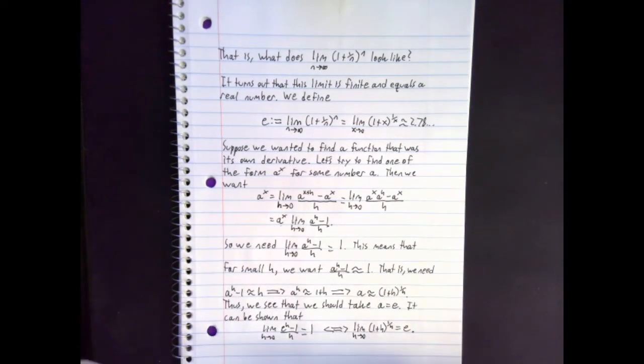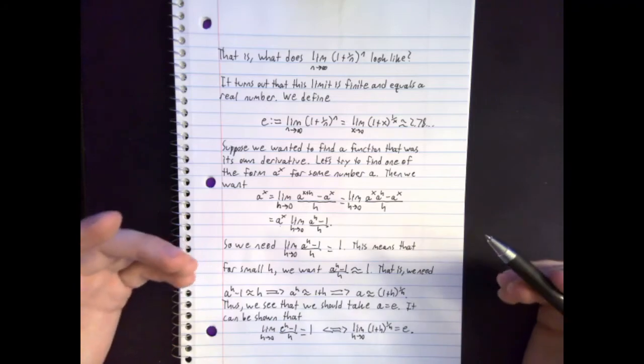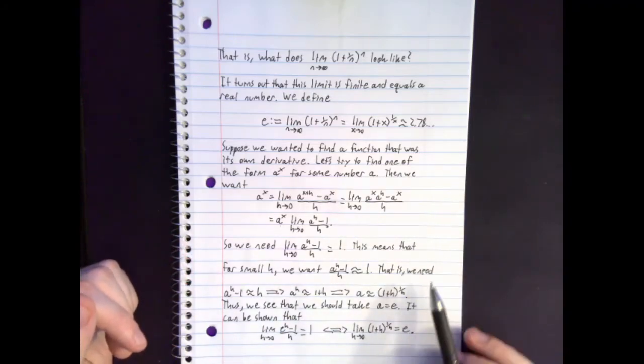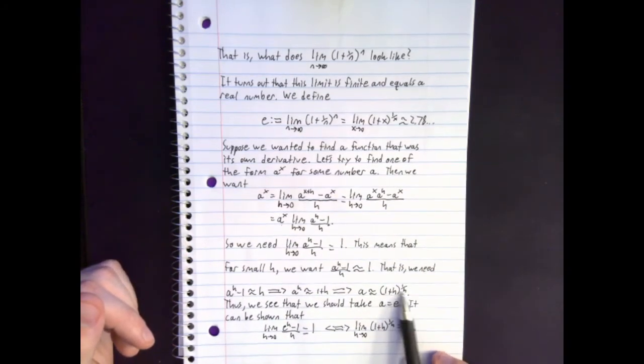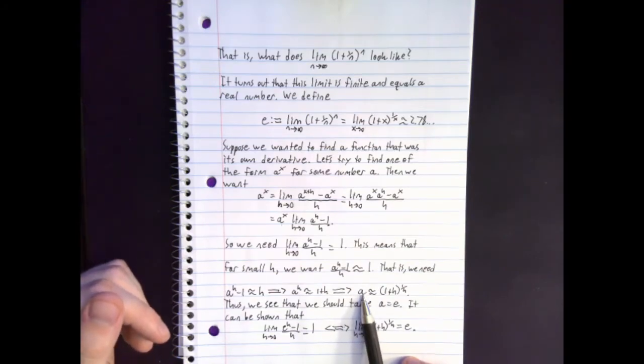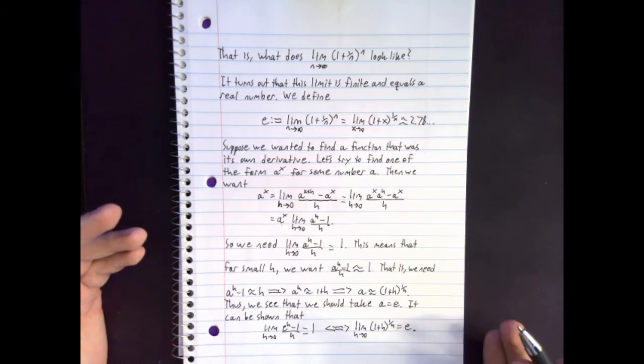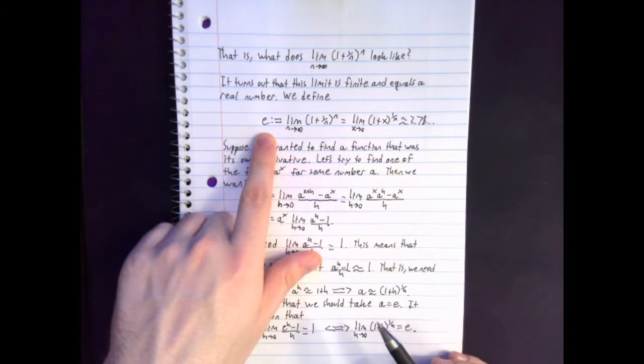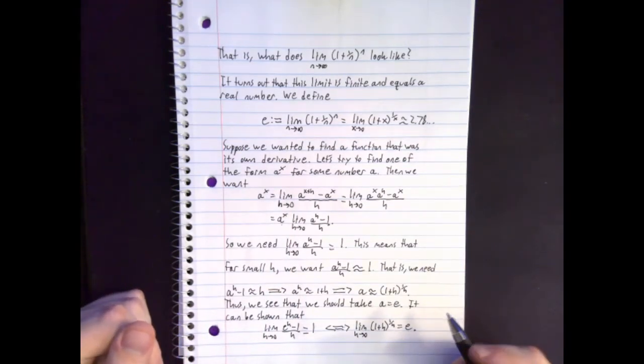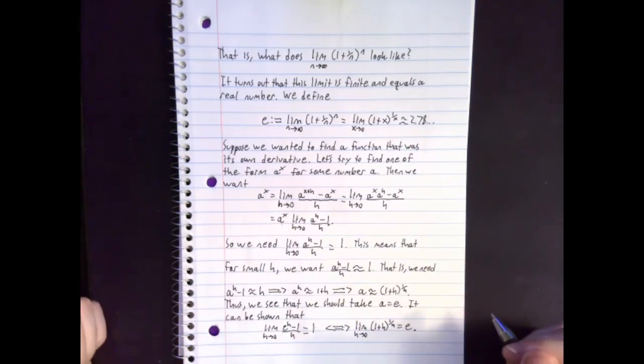And so really the reason why e is its own derivative is precisely this argument: as you take smaller and smaller h values to get this a, the process you are actually doing is precisely the process that can be used to compute e. Okay, so that's why the derivative of e to the x is itself.